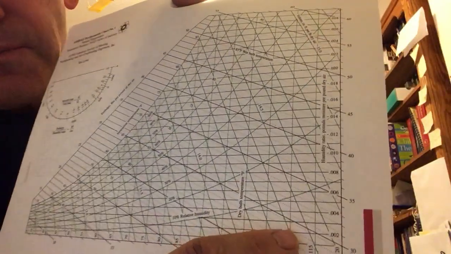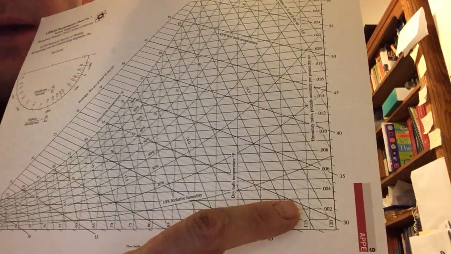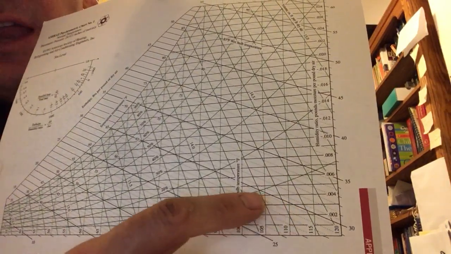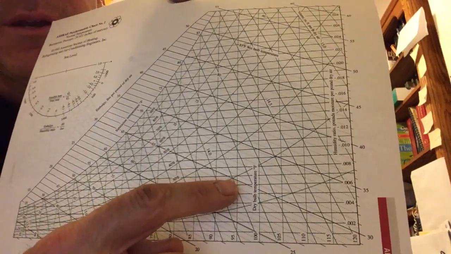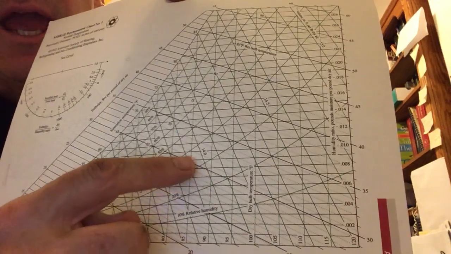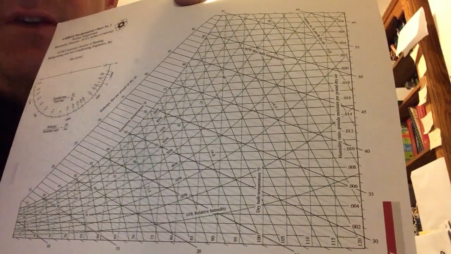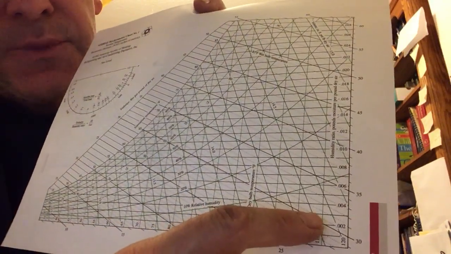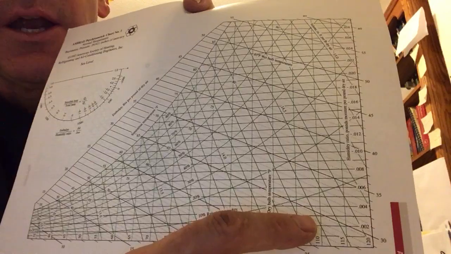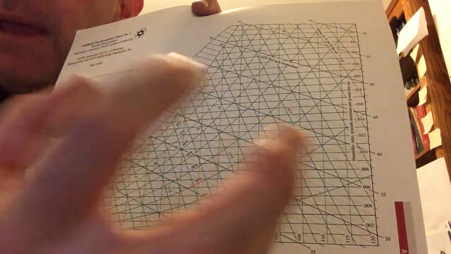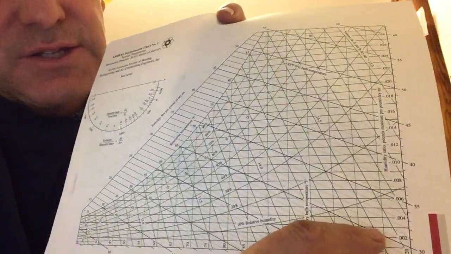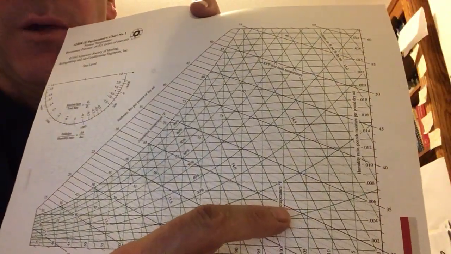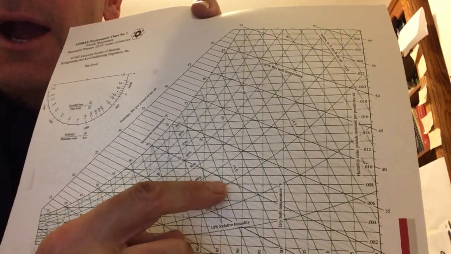If I'm down here, I'm really hot air with not much moisture. If I follow this line up, temperature is decreasing. That should mean less energy, but at the same time, moisture level is increasing, and water vapor has a lot of energy. A way to think about it is that to add water vapor to air, you've got to take liquid water and make it into vapor, and it takes energy to do that. So as we follow up this line, we have lower temperature, and therefore you would think lower enthalpy, but we have more water vapor and higher enthalpy.